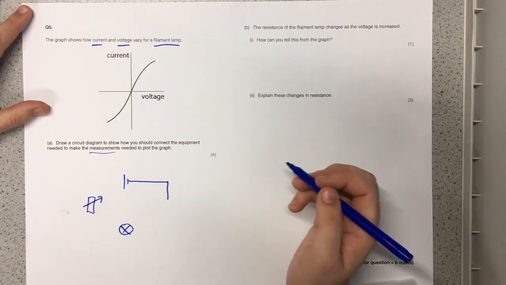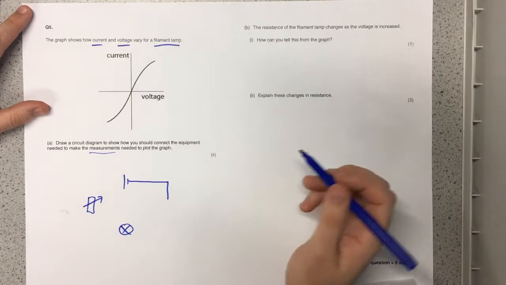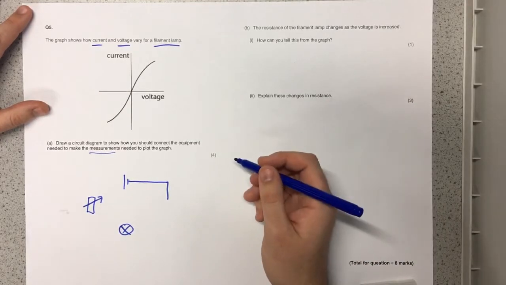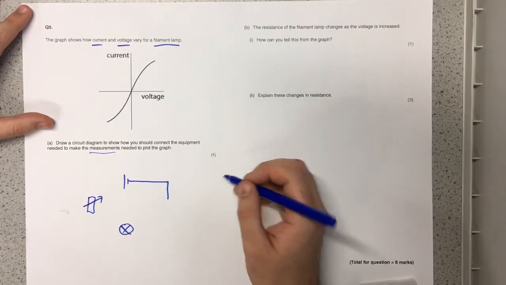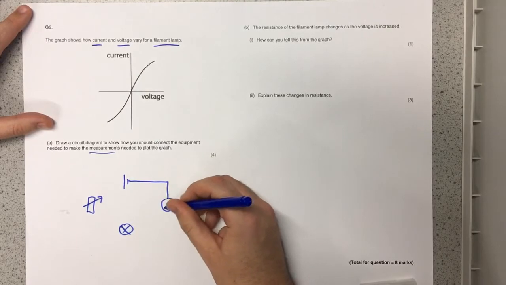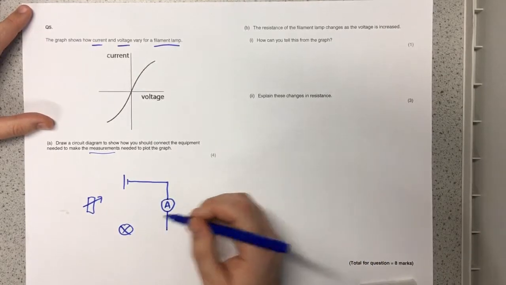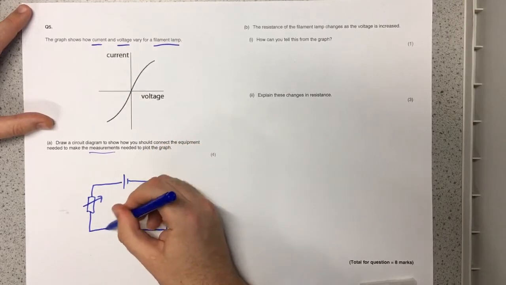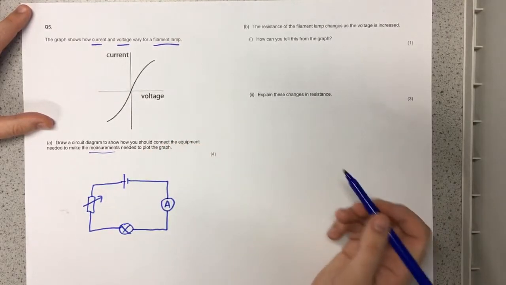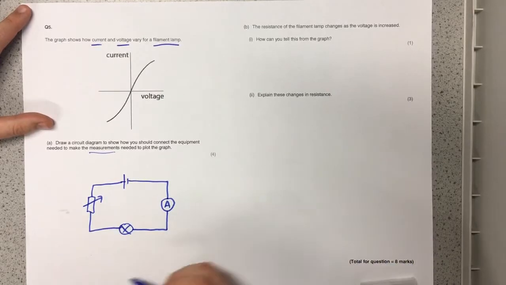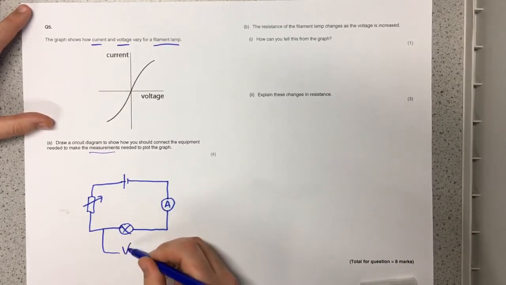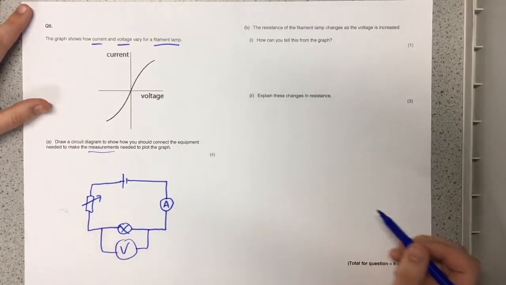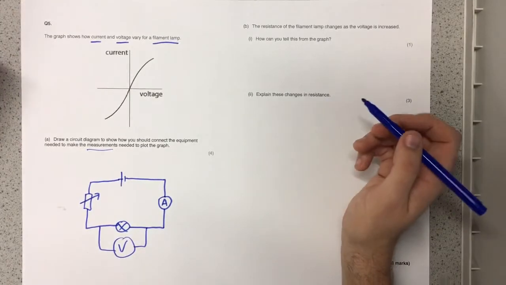then we need to think, does an ammeter go in series or in parallel? An ammeter measures the current going through a wire, so it's got to be in series so that it measures that current flow going through. And then the last thing we need to connect is the voltmeter. And the voltmeter measures the potential difference across a component. And so we put it in parallel with the lamp.